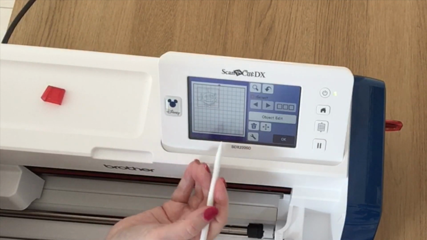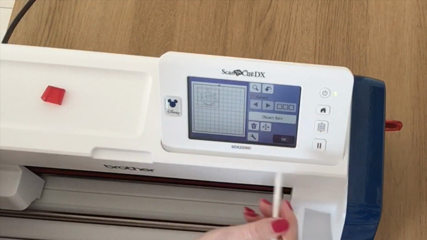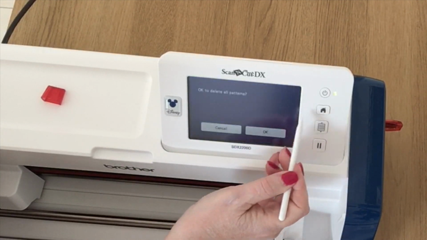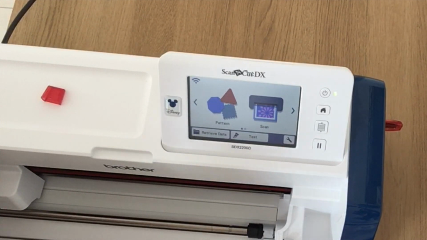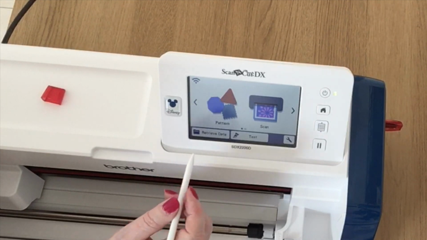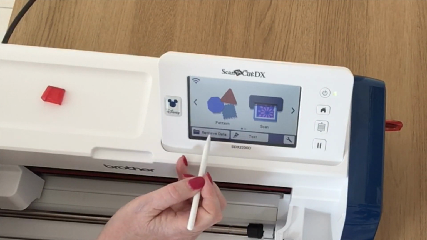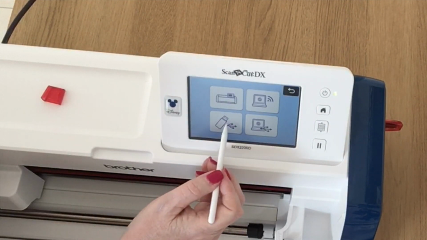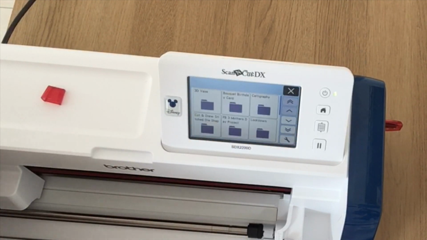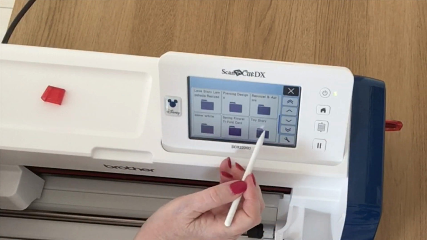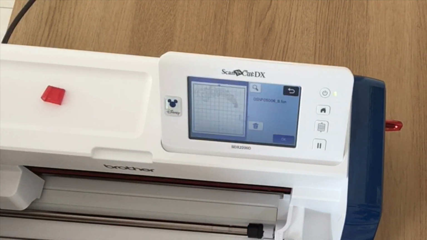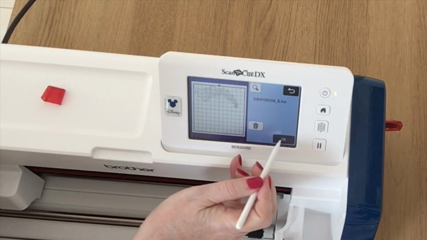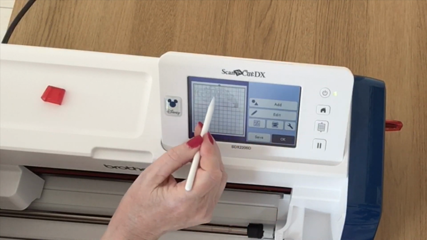When you're finished, to cut the next part, once it's all cut, just hit the home button, say yes, it's okay to delete all the patterns. You're not actually deleting them, you're just deleting them from this session. You've still got them saved on the USB stick. So you'd go back to retrieve data, go back to the USB stick, find your file, and open the second part of the design. Say OK to put it on your mat.